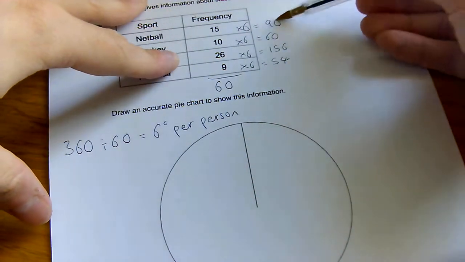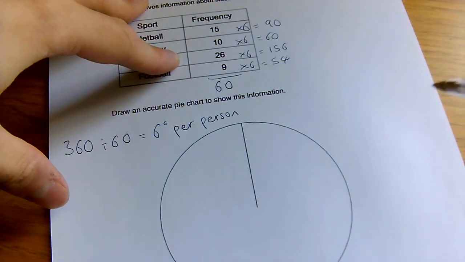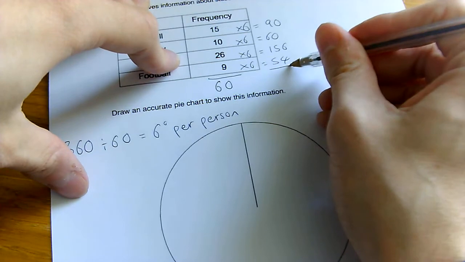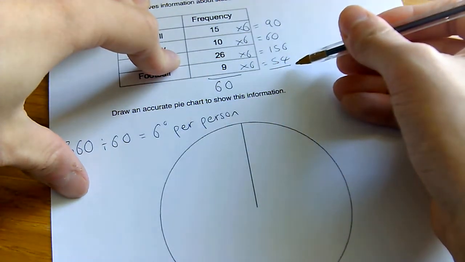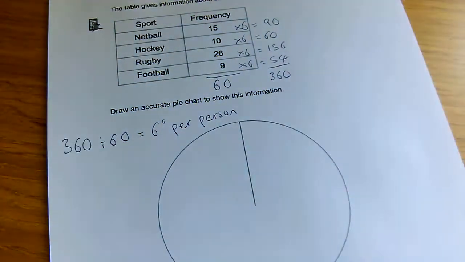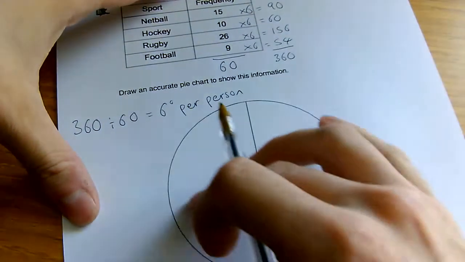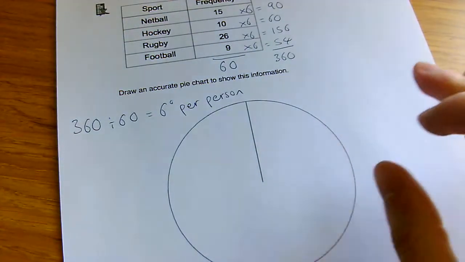Now, these are the degrees for the actual pie chart. One thing we could do to check we're right is add them up, and it should make 360. And it does. So I'm pretty confident that I've done that correctly. If I put these on here, it's going to make a full circle with no gaps. Well, as long as I measure it properly.